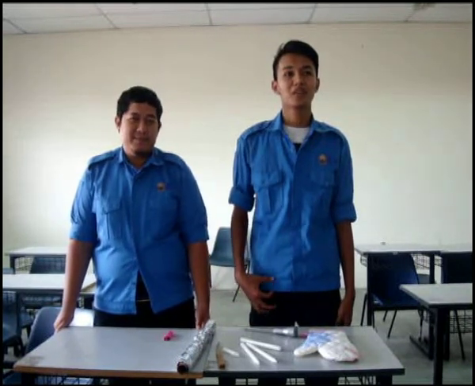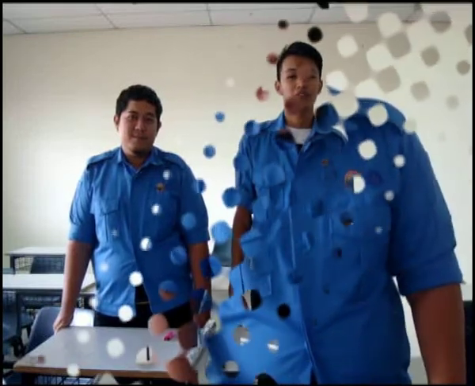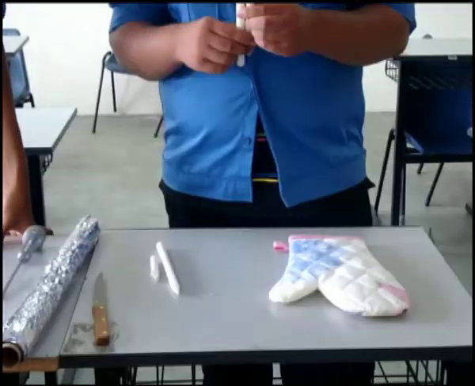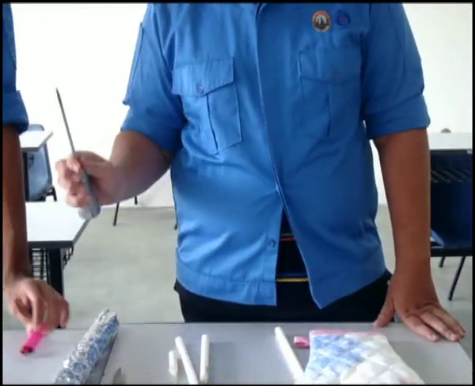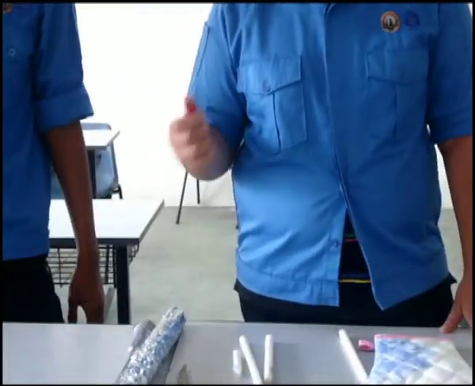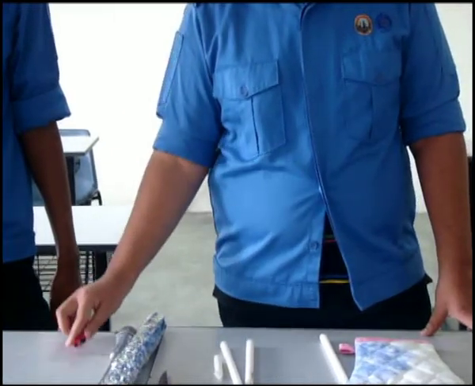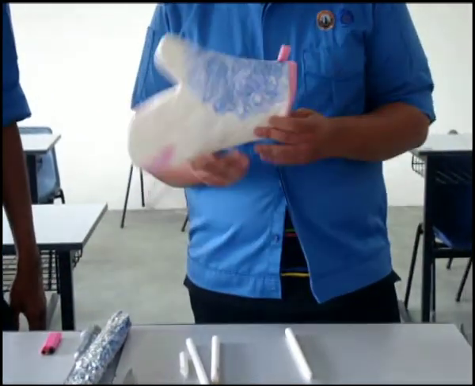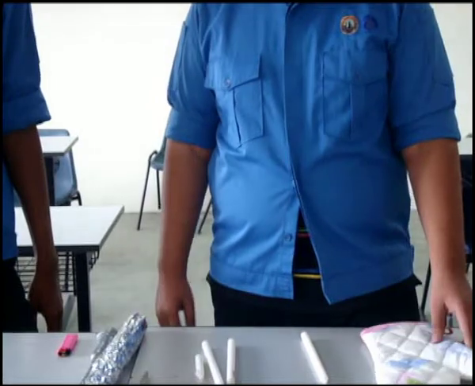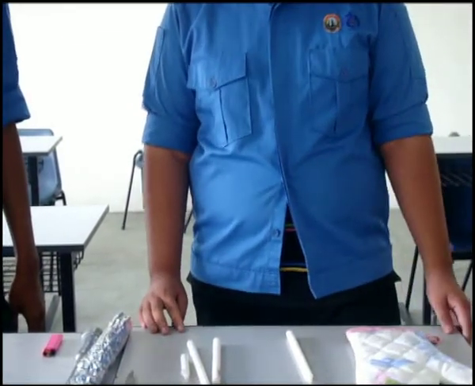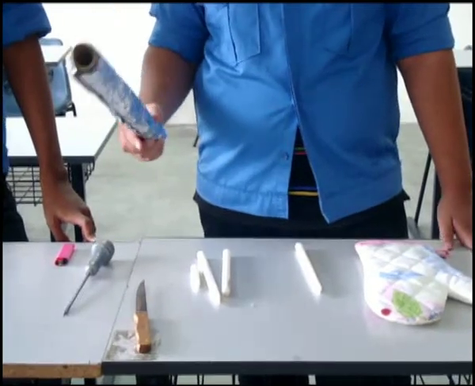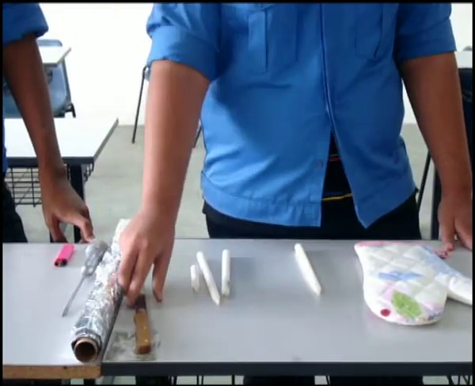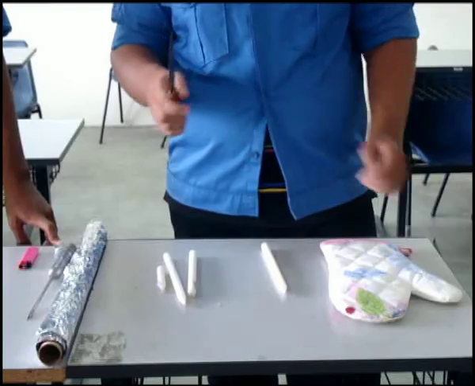Today we are going to run an experiment about conduction. For materials we are using our heat source, which is a candle, a metal needle, a lighter to light the candle, and a glove or something that we can use to handle the end of the metal rod which is being heated, and aluminium foil, and the last one is a knife to cut the candle.